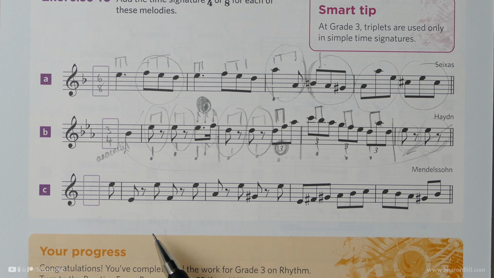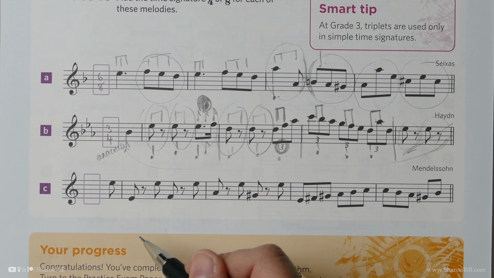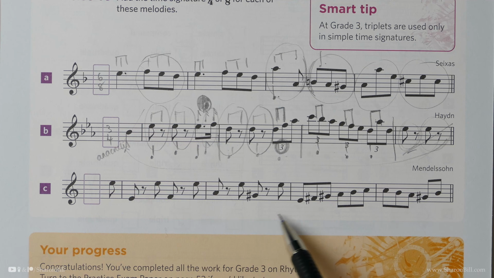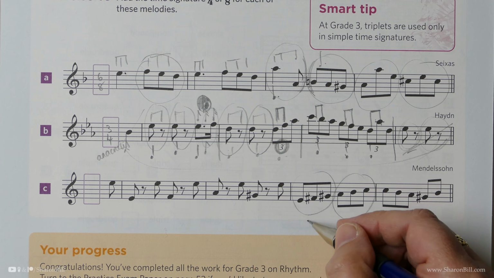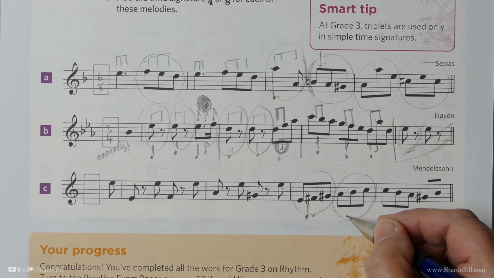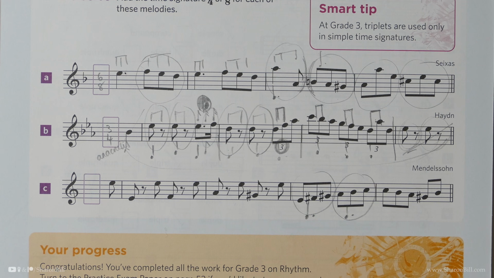And now this one is particularly tricky at the beginning because it's not beamed at all at first, is it? But that in itself does give us the clue. And if you look further on, we can see groups of 3. And we can see there's a dotted crochet group. There's a dotted crochet group.